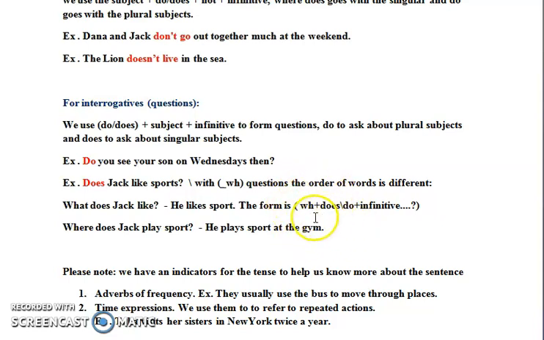We start our question with WH plus does or do plus the subject plus the infinitive and the ending of the question plus the question mark. So, in this case, the answer will be a full correct answer. Where does Jack play sport? He plays sport at the gym, period.